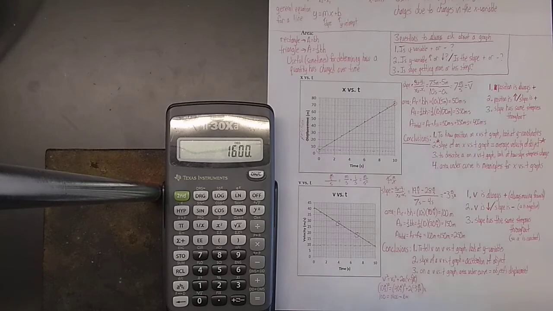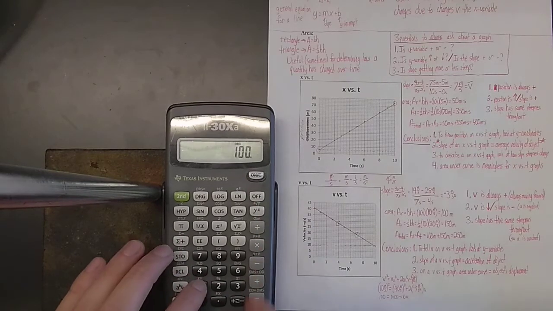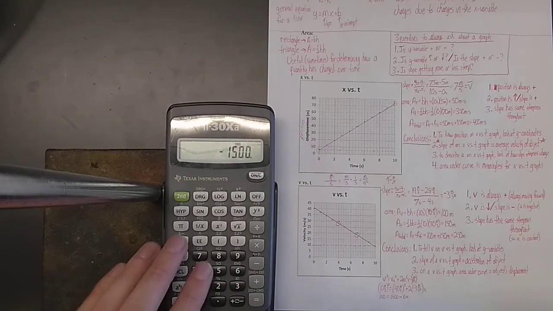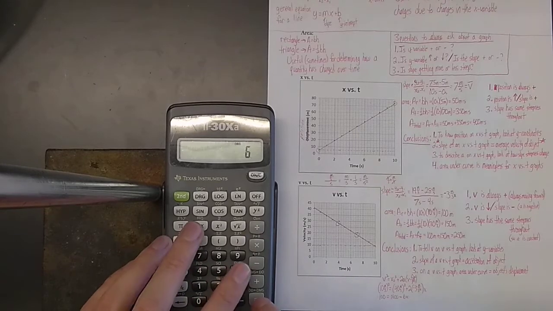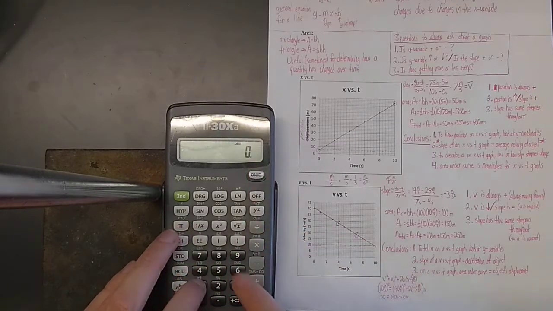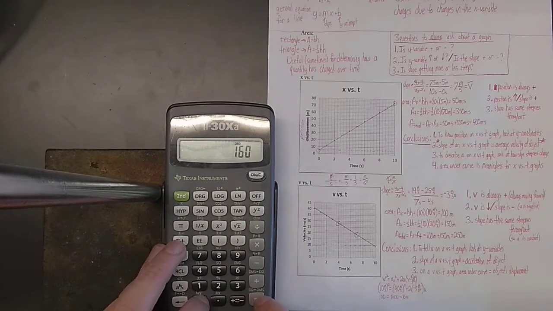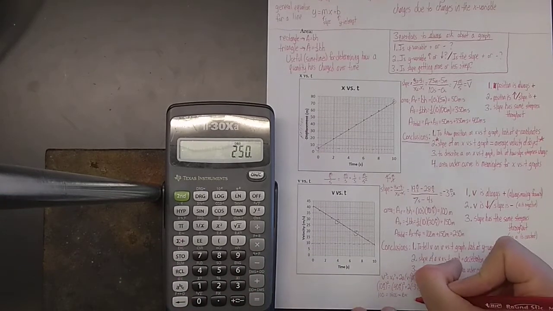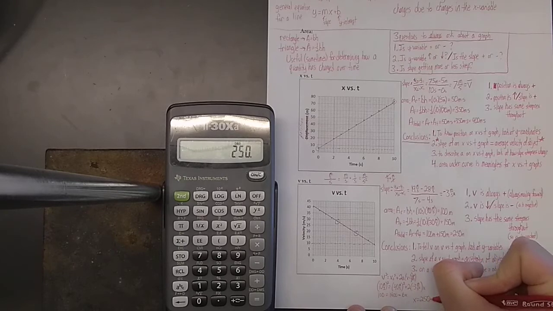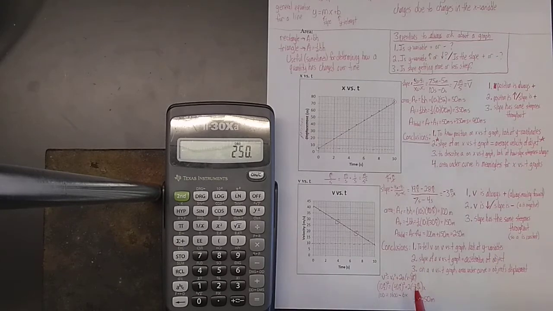I'm going to subtract the 1600 to the other side. So that's 100 minus 1600, negative 1500. Divide the negative 6 to the other side. Oops, forgot to be negative. 100 minus 1600, divided by negative 6. Look at that. We find out that the final position is 250. And since we assumed that the initial position was 0, the final position is 250. That means the displacement, the difference between final position and initial position, was in fact 250 meters.